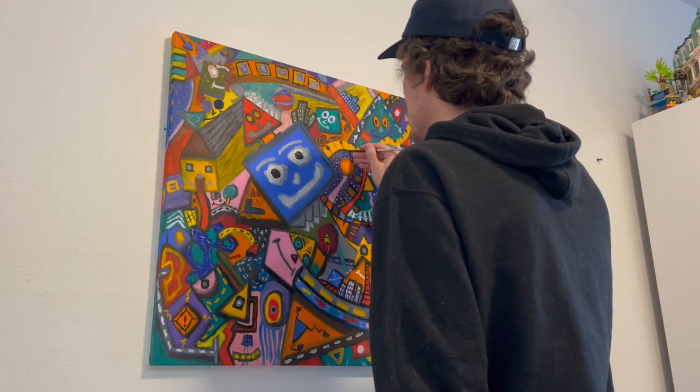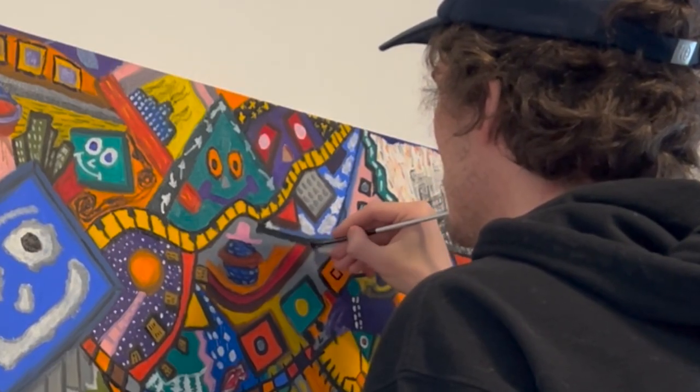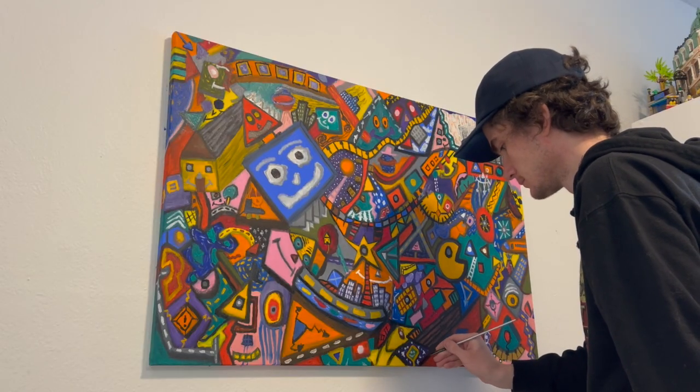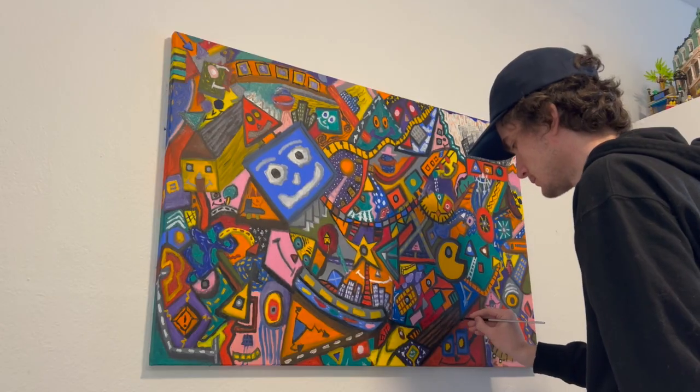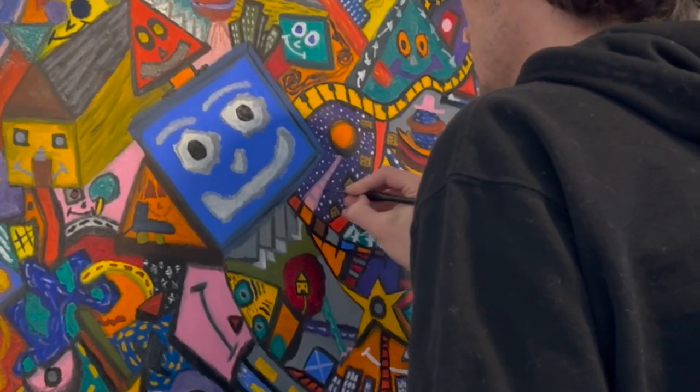Some of them I did find get washed away, like if I'm doing a darker shadow on a purple background. And I think a lot of that I'll learn over time with using lighter colors to give it that contrast that gives it the depth.